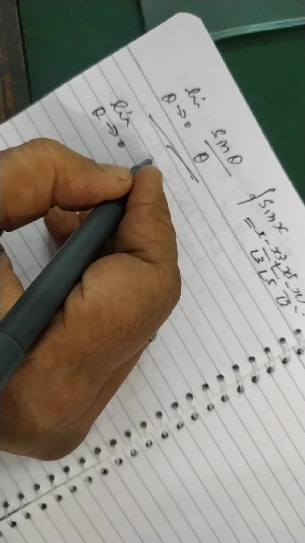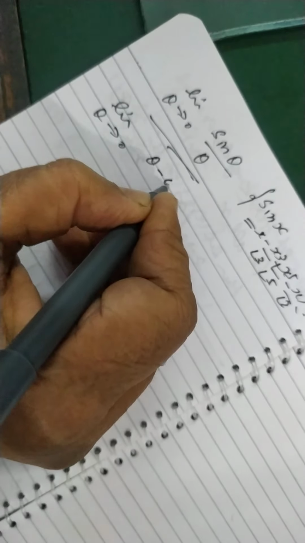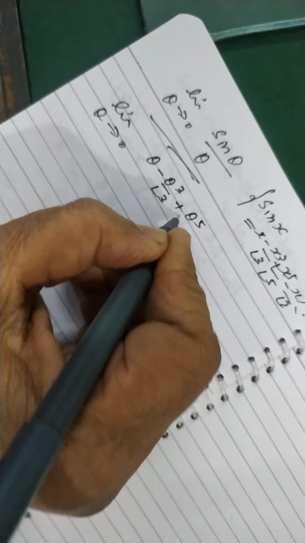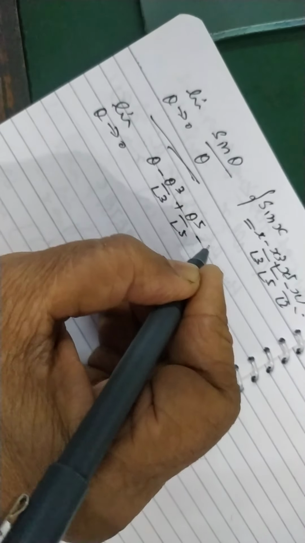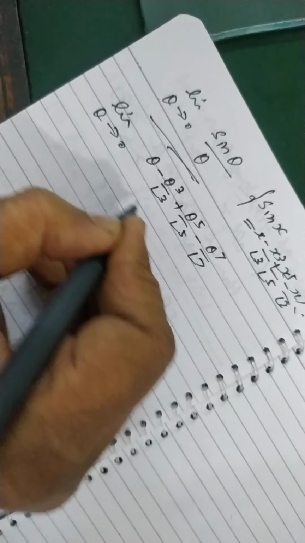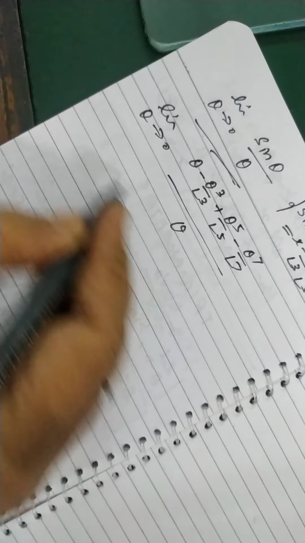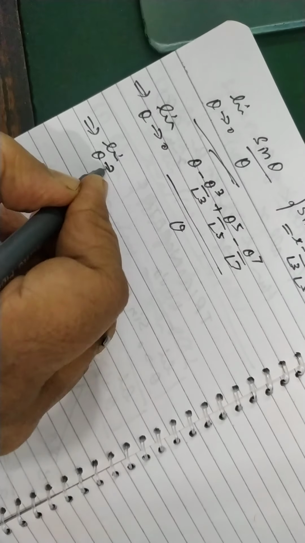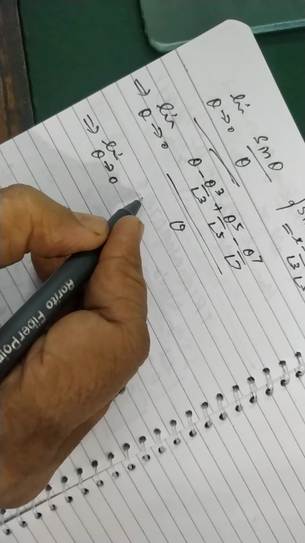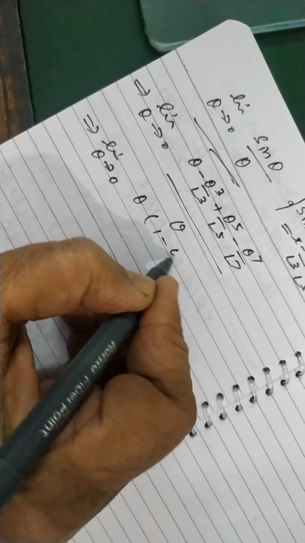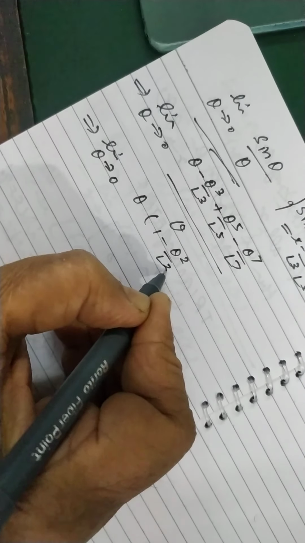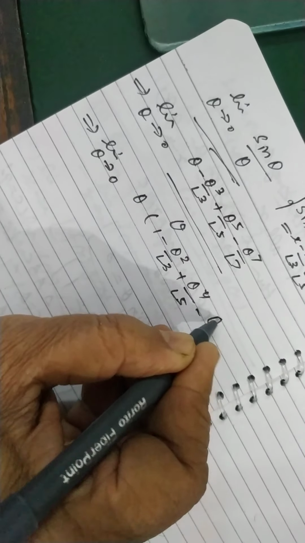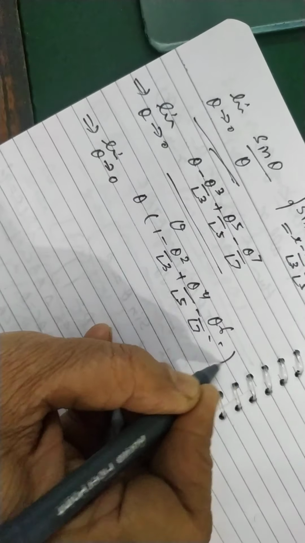Expanding the series of sin theta, we get theta minus theta cube upon factorial 3 plus theta^5 upon factorial 5 minus theta^7 upon factorial 7, divided by theta. If we eliminate theta from numerator and denominator, we get 1 minus theta square upon factorial 3 plus theta^4 upon factorial 5 minus theta^6 upon factorial 7, and so on.